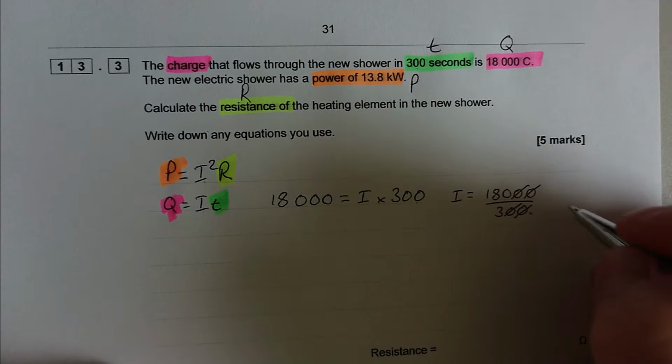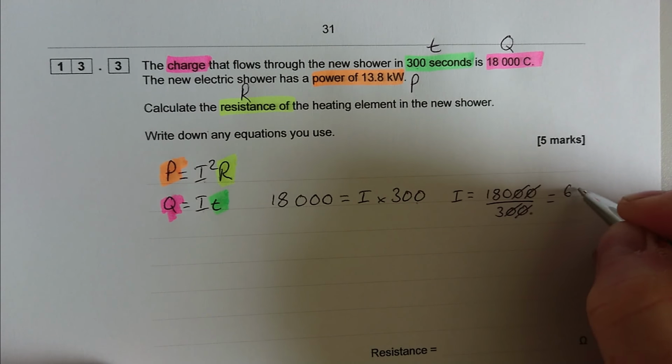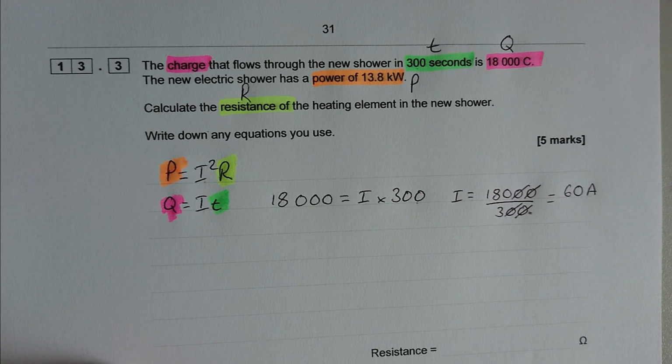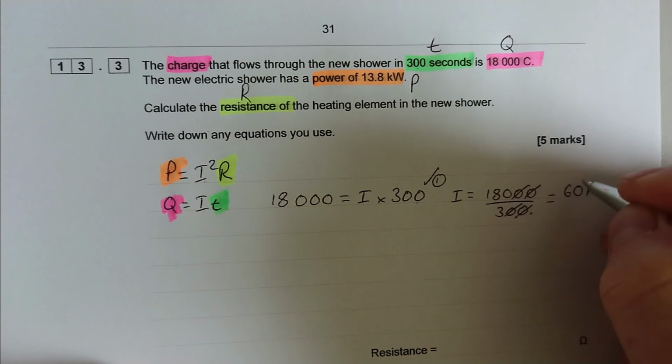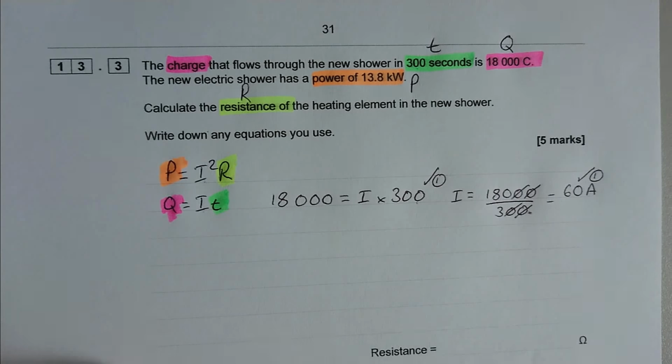So 180 divided by 3 is 60. So I've got a current of 60 amps. And at that point now, I've secured a second mark. So we've got 1 there, and we've got 1 there. If I stop now, nothing lost. I've got 2 marks. I'm happy.